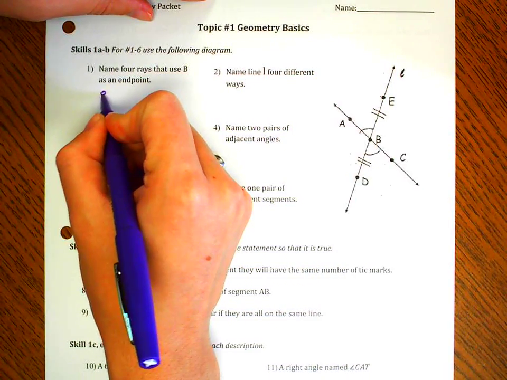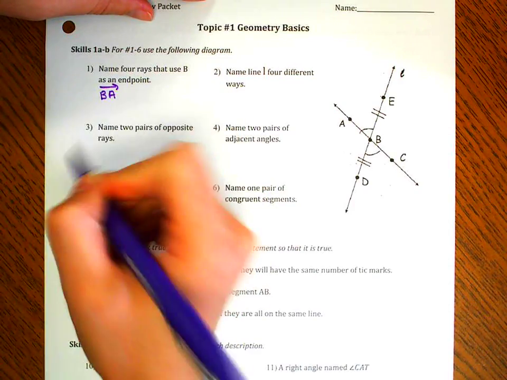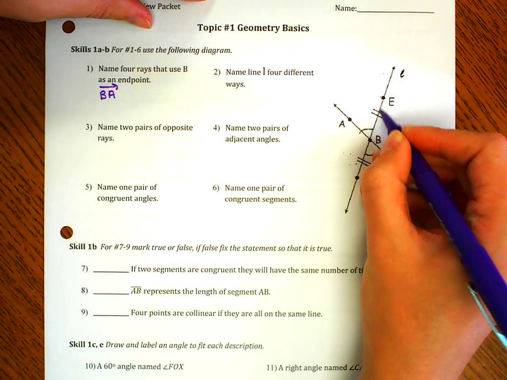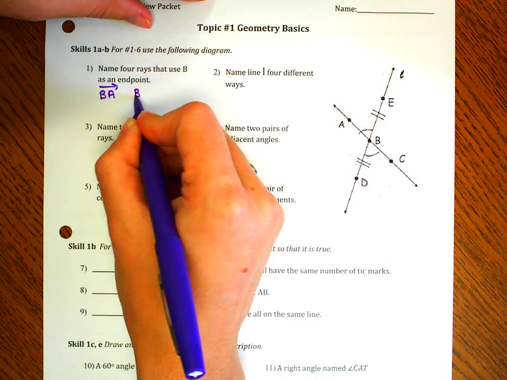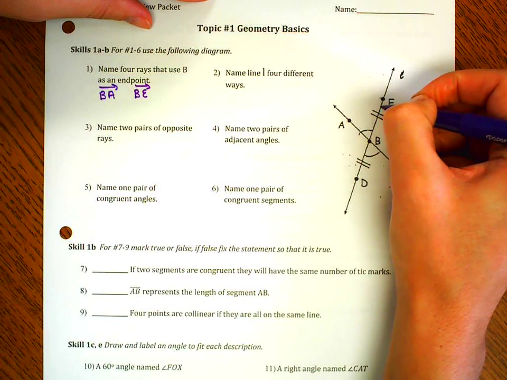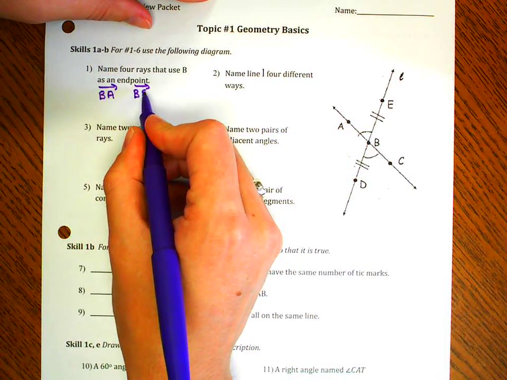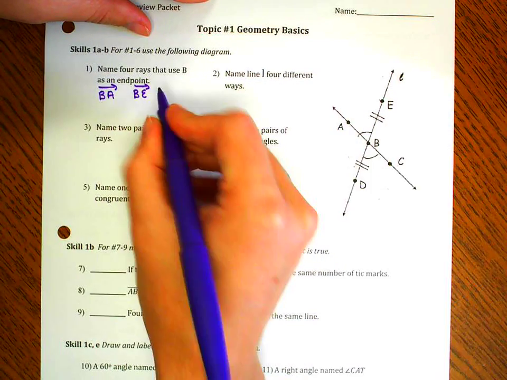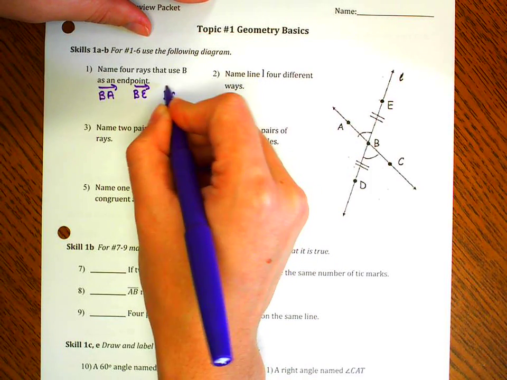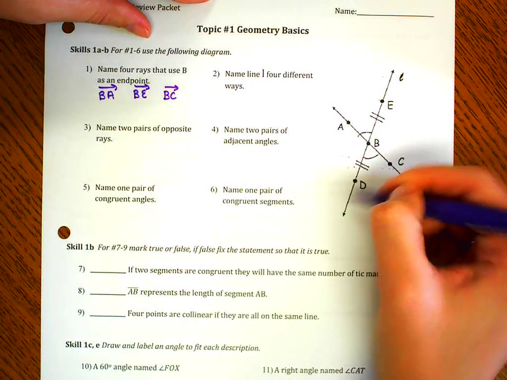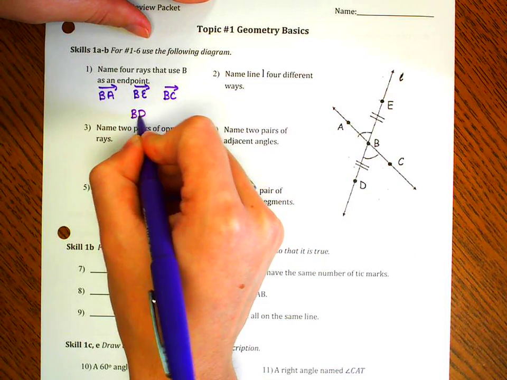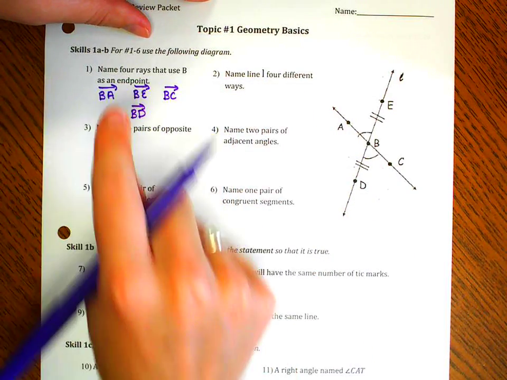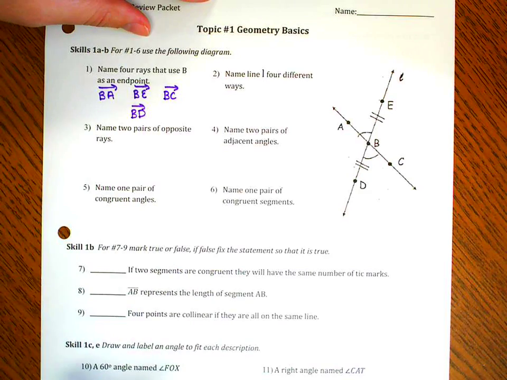So we start at B as the endpoint. We go in the direction of point A. We have B going towards E, so we have ray BE. Since they go on forever in this direction, we have to put that arrow after the E. We have ray BC. And lastly, we have ray BD. Rays should always have 2 capital letters and a symbol that looks like this.